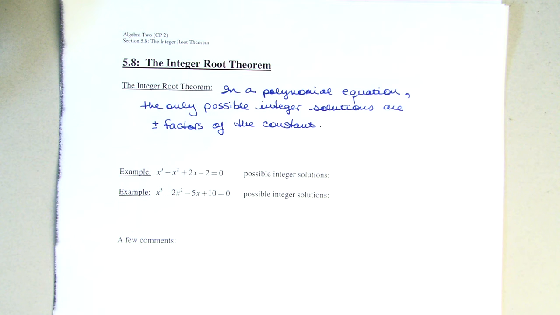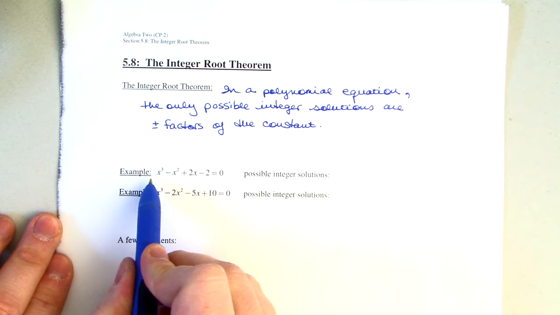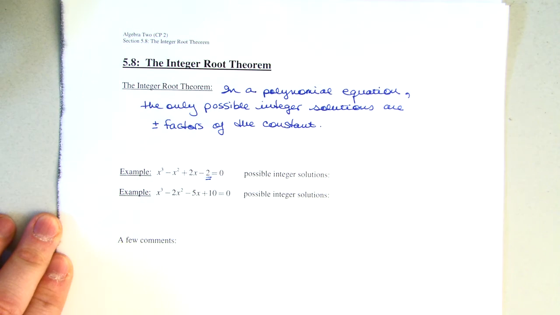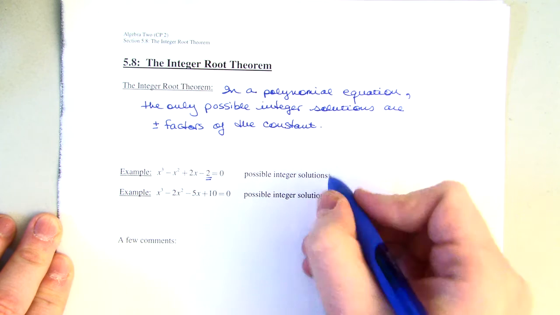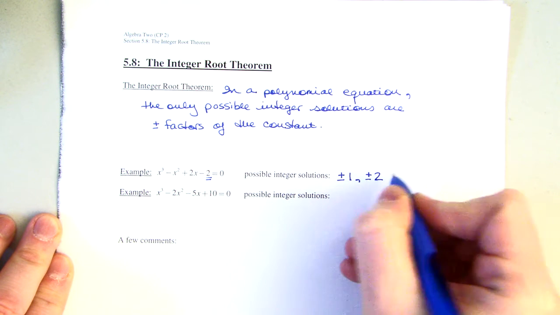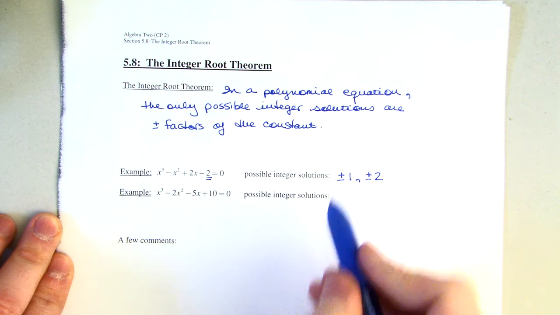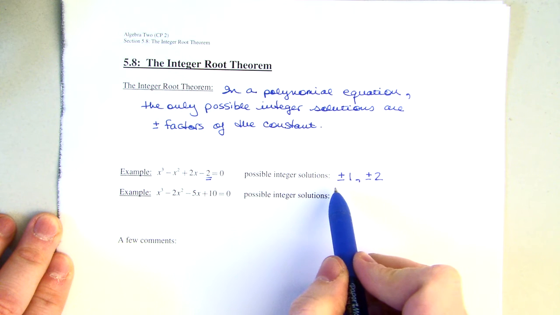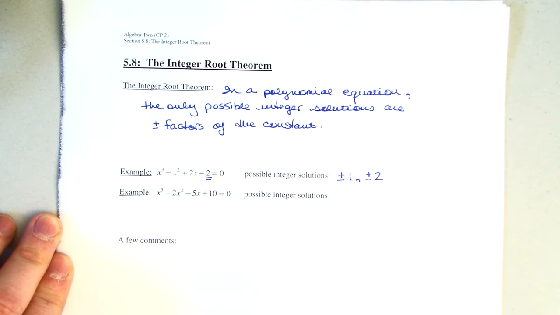So here's what I mean by that. In this example over here, we know there are going to be three solutions. According to this integer root theorem, if any of the solutions happen to be integers, they're going to be positive or negative factors of 2. So my possible integer solutions would be plus or minus 1 and plus or minus 2. Now, we already said there have to be 3 answers. I have 4 answers over here. These are not all actually solutions. These are just the possibilities that happen to be integers.